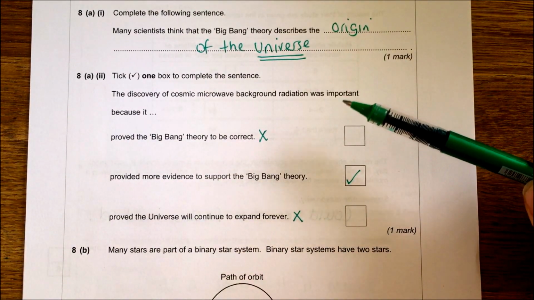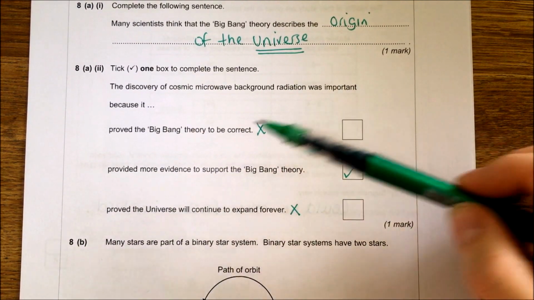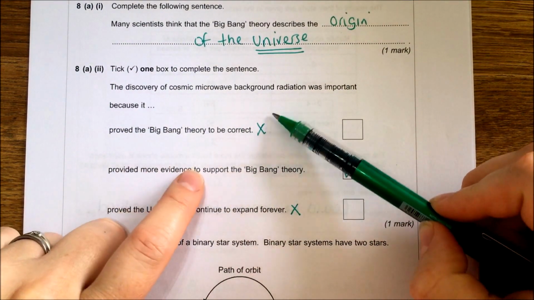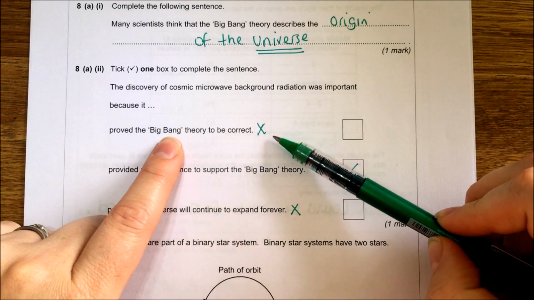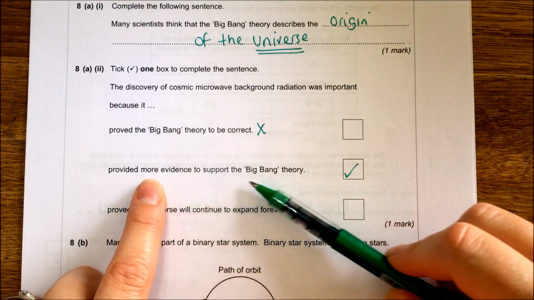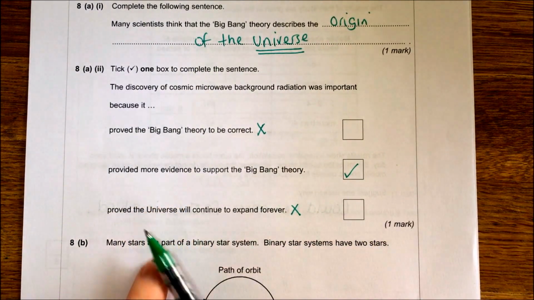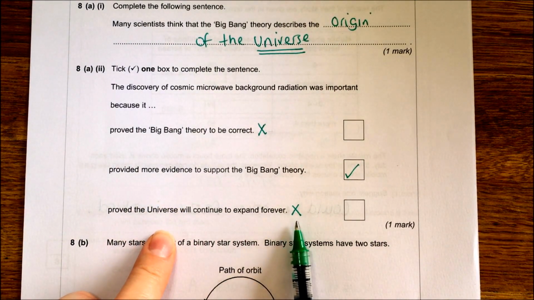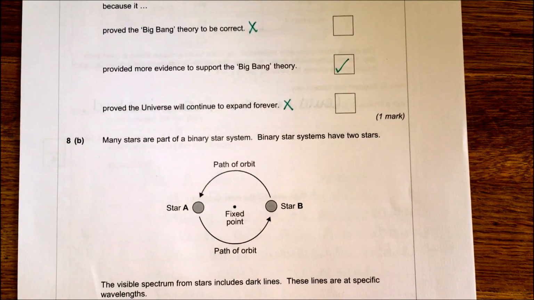The discovery of cosmic microwave background radiation was important because it proved the Big Bang Theory to be correct. Well, it didn't. Okay, we don't know it's definitely correct. It just added more evidence. So provided more evidence to support Big Bang Theory. Yes, it did. Proved the universe will continue to expand forever. No, it didn't. Right, 8b.